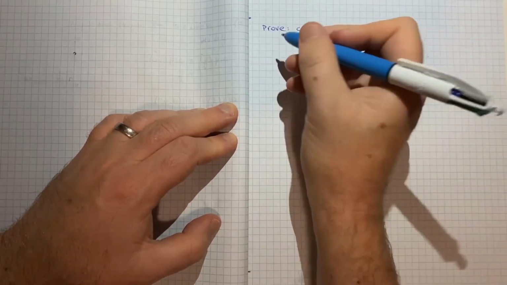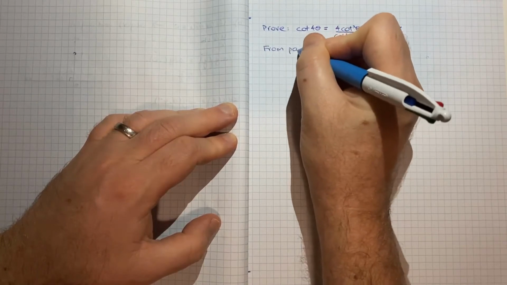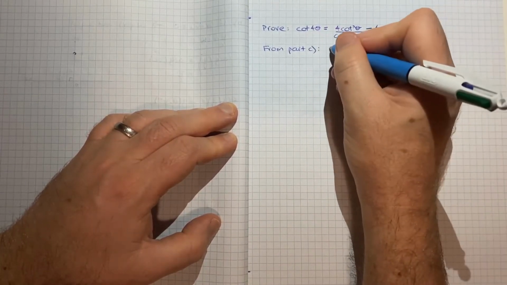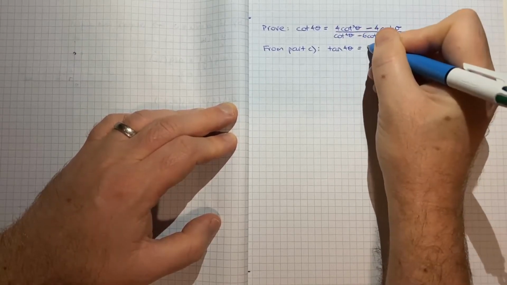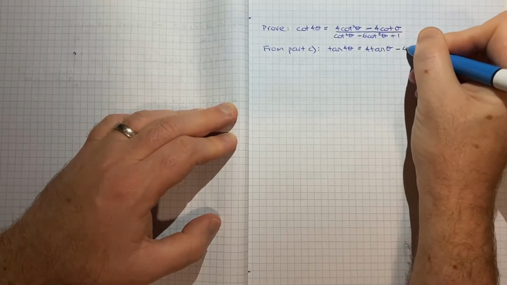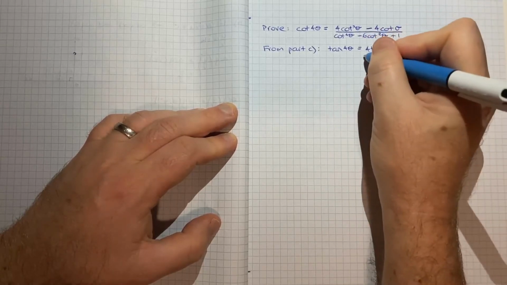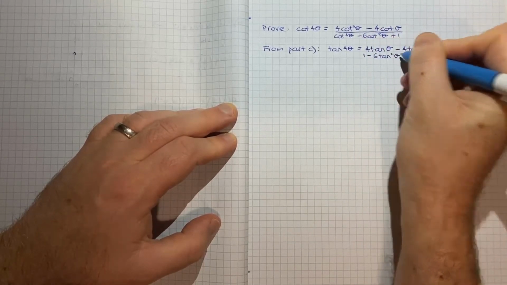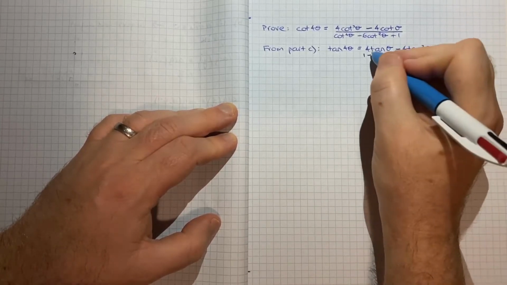And I think the natural place to start is from part C, where we would already have worked out that tan 4 theta is equal to 4 tan theta minus 4 tan cubed theta over 1 minus 6 tan squared theta plus tan to the 4 theta.